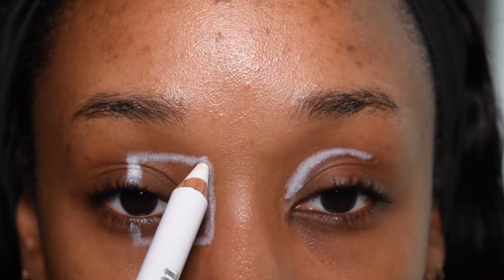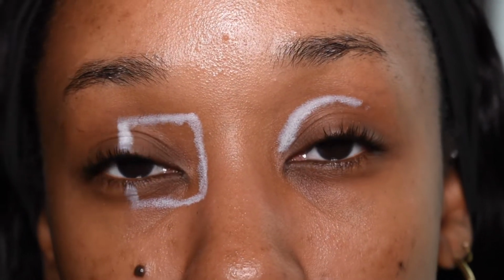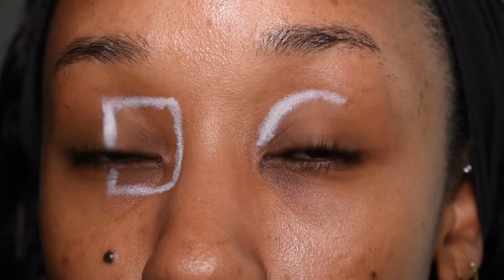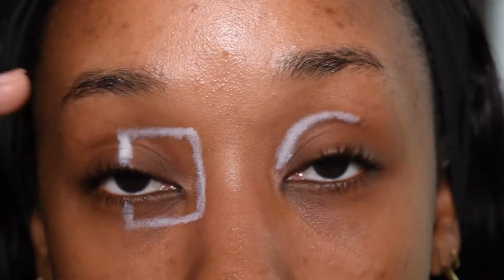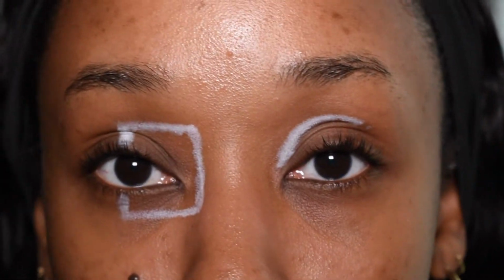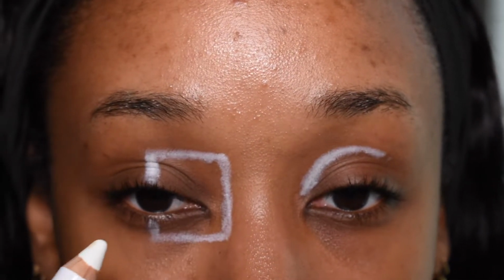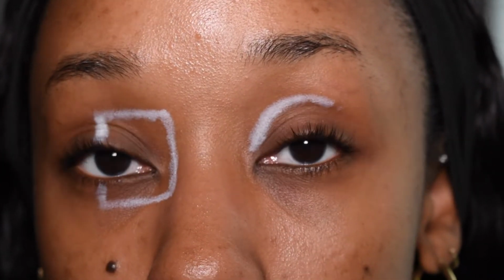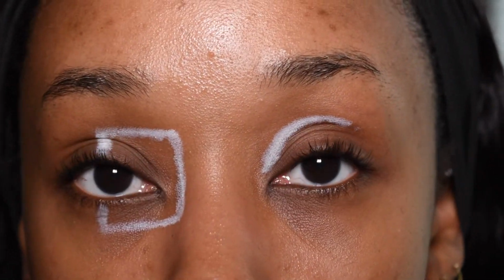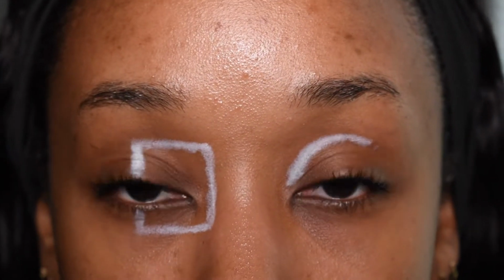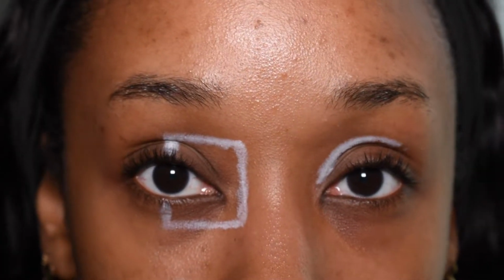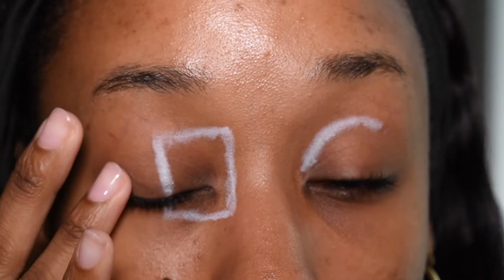And if you are using eyeliners to outline your shape, don't worry about making it perfect, because of course you're going to go back in with your other products to create your eye look and then clean up the white lines with whatever color you're actually going to be doing. That's another thing that's really cool about using white eyeliners too, is you can put whatever you want on top of them, including eyeshadow primer.